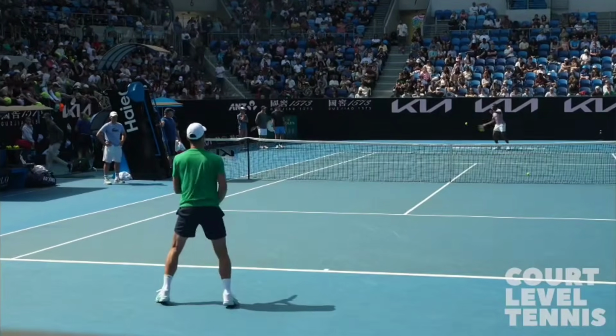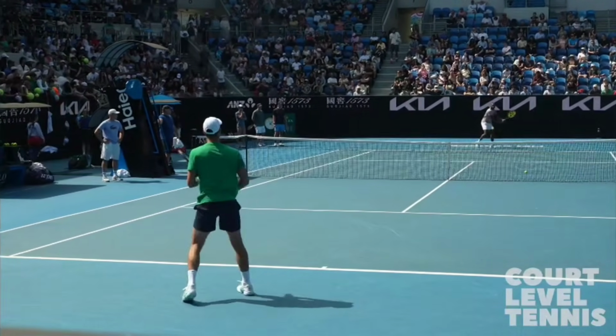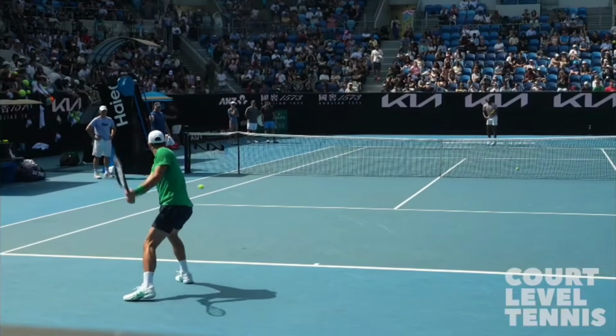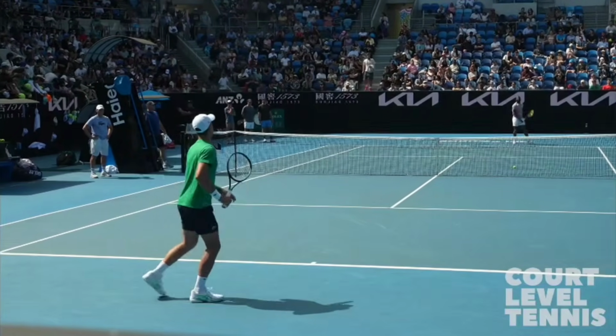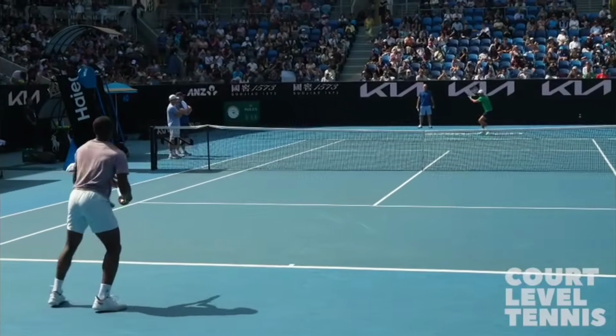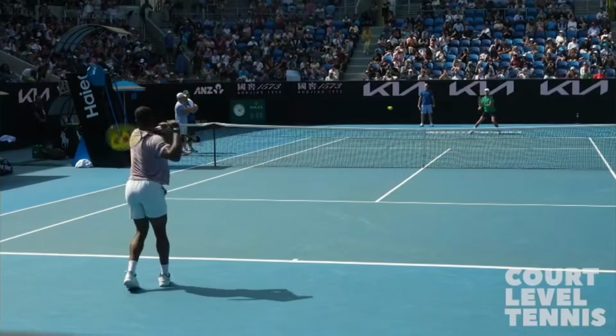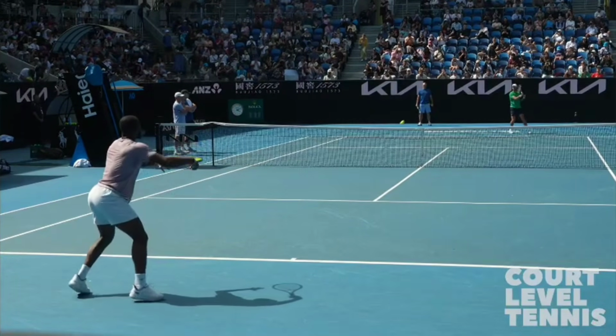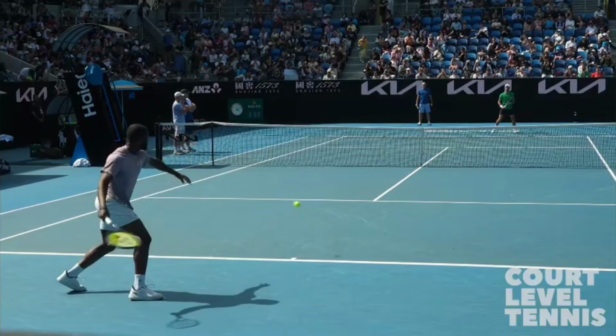Understanding when to defend, when to attack, and how to build points with the right decisions is one of the biggest differences between players who simply hit the ball and players who consistently win matches. So, if you want to become a smarter, more strategic tennis player, stay with me throughout this lesson.